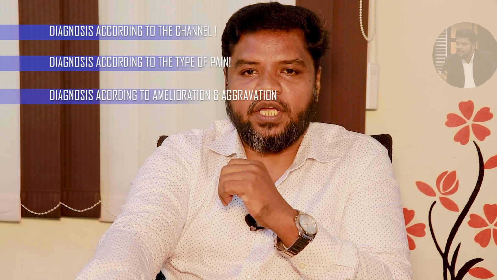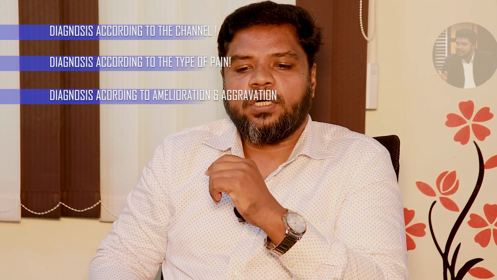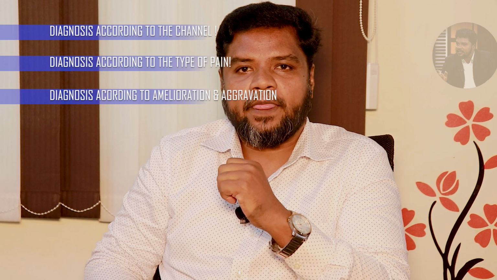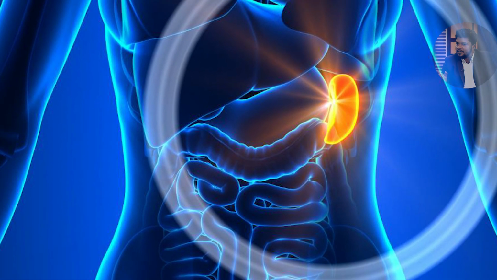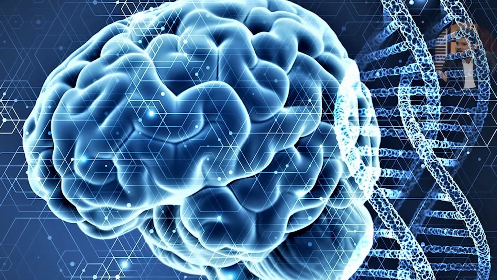So the first pattern of diagnosis is according to the channel. The second pattern of diagnosis is according to the nature of the pain. The third pattern of diagnosis is according to amelioration and aggravation. You have to find out: when the pain is in the daytime, it is related to deficiency of qi and deficiency of yang. When the pain is at night time, it is due to deficiency of blood or deficiency of yin.